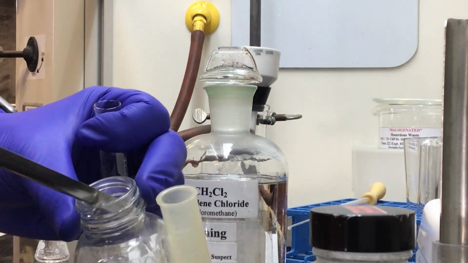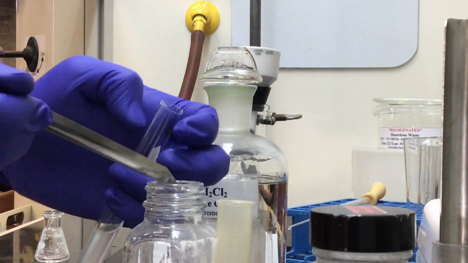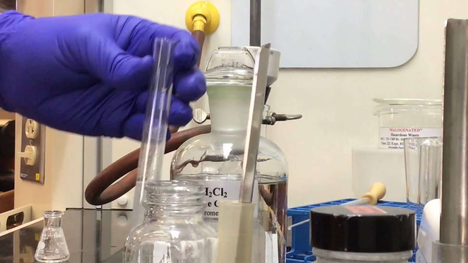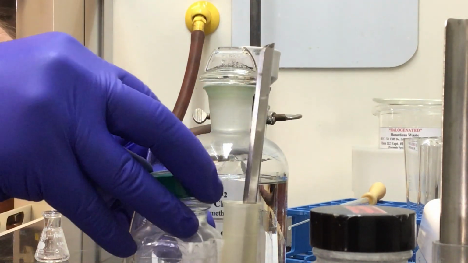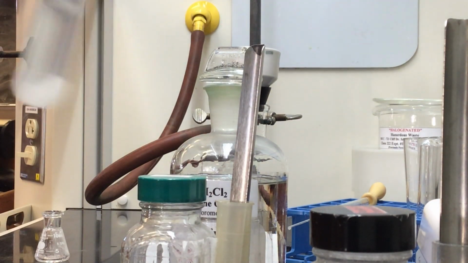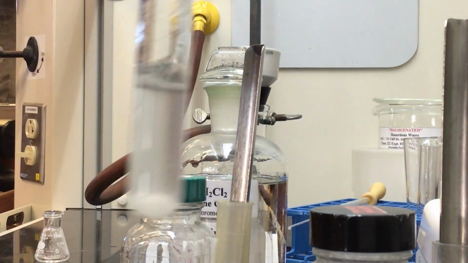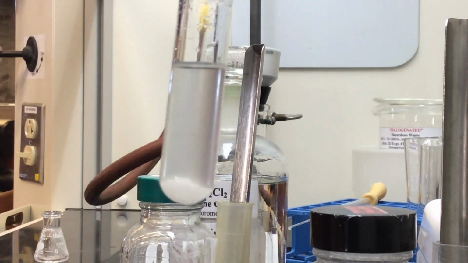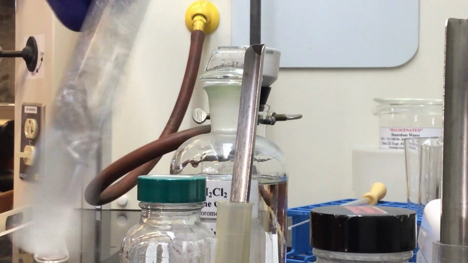I'm going to go ahead and add a little bit more here because it looks like there's quite a bit of water. It's hard to tell, but the solution is kind of cloudy, and sometimes that can be due to the water present with the mixture of methylene chloride. I probably added a little bit too much sodium sulfate here, but that's okay.